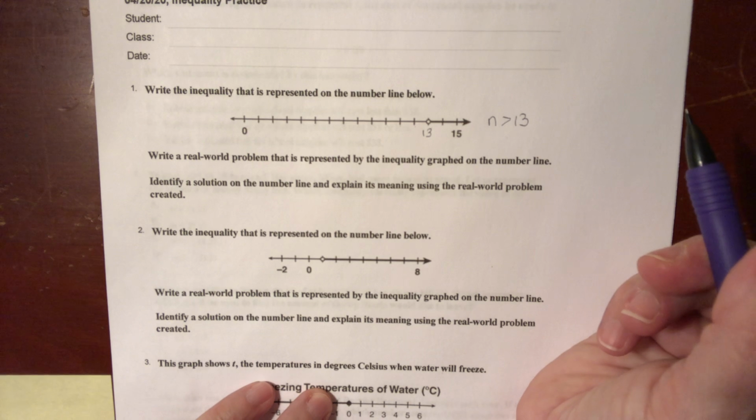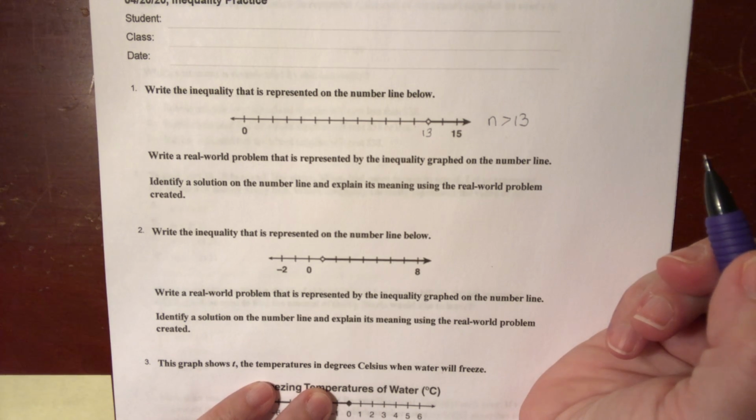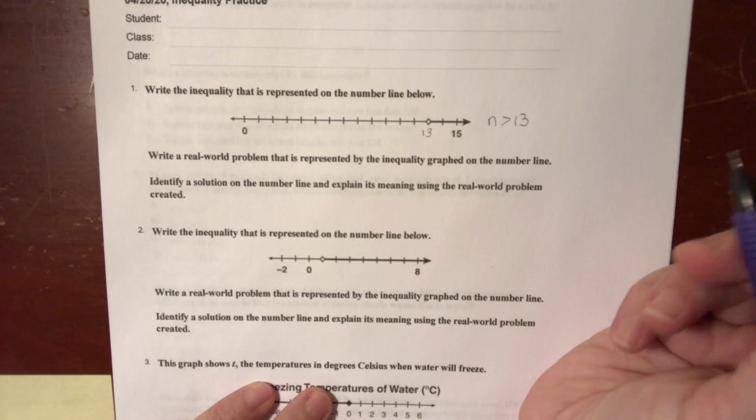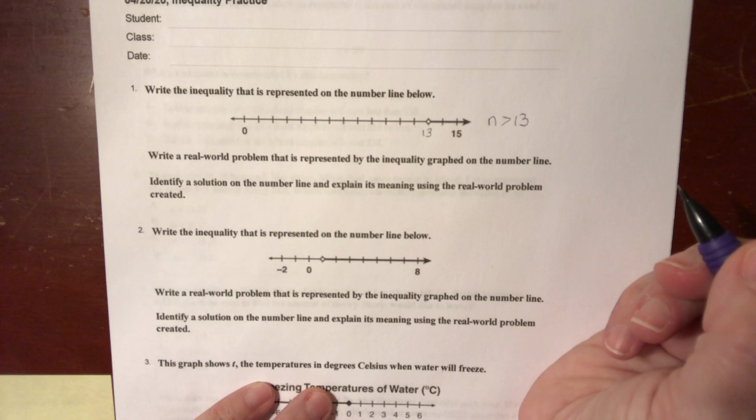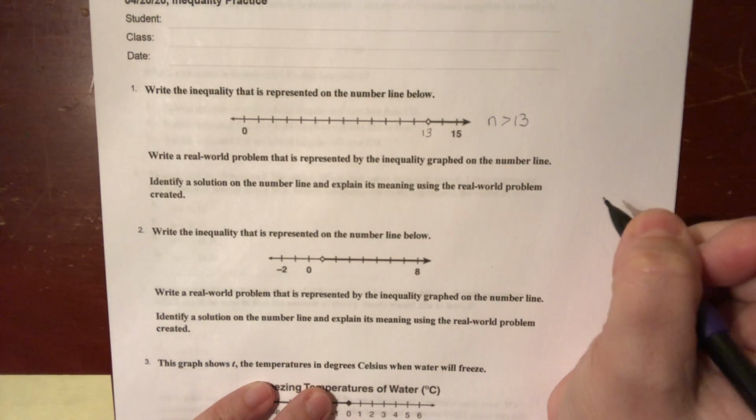All right, so let's just think about a word problem maybe that we could do. So more than 13. In order to save 20% off of donuts, you must buy more than 13 donuts. Something like that. I'm not going to write it all out because you can hear what I'm saying.